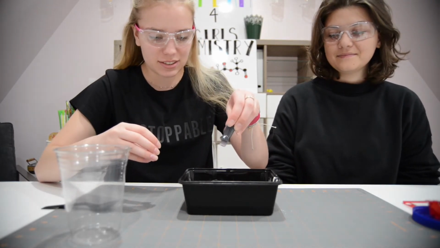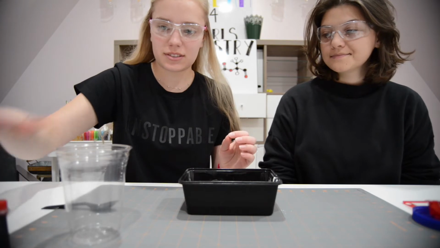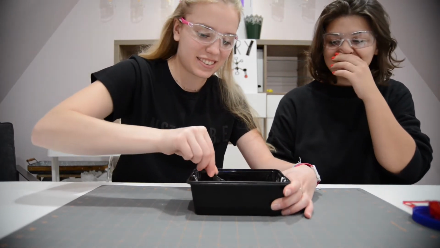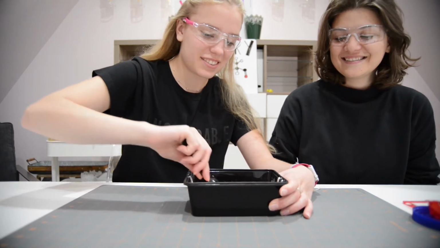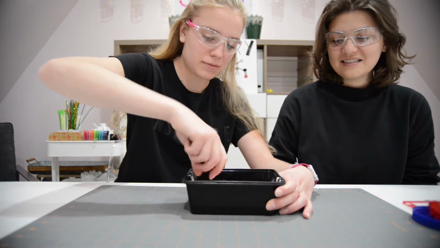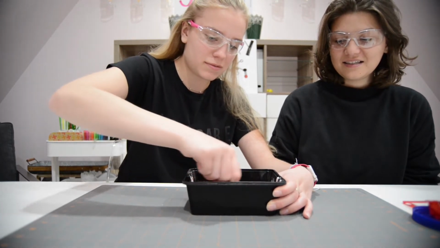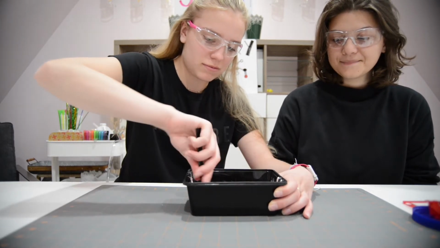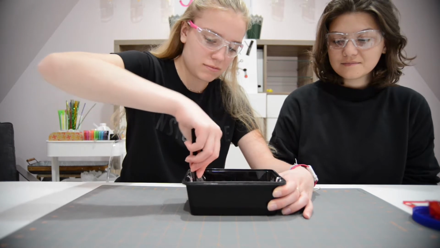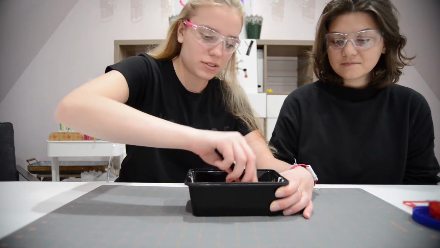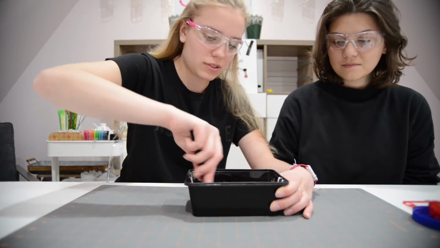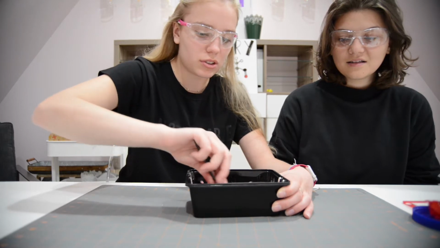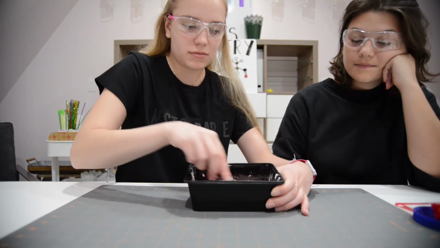Add food coloring and mix. Stir until it has the consistency of honey.